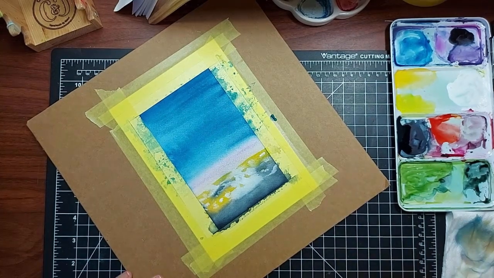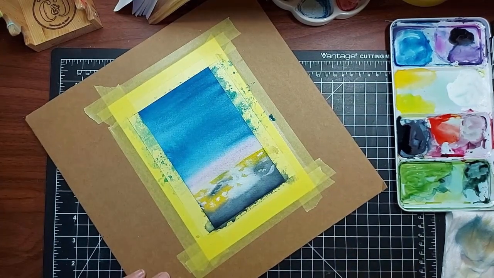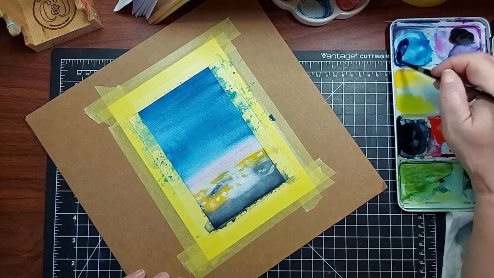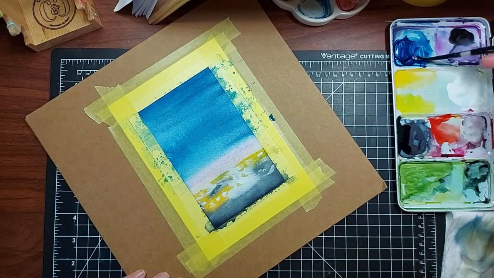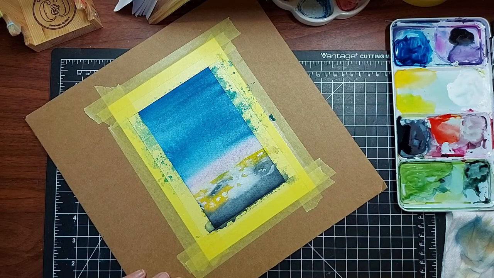And now I'm going to take some Prussian blue. I'm going to add a little bit of water.